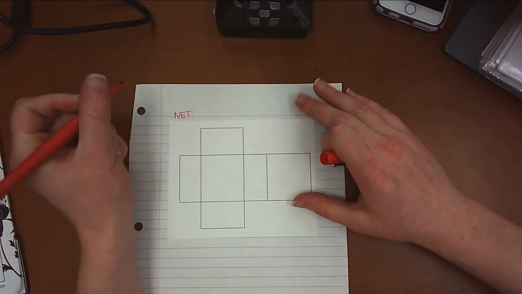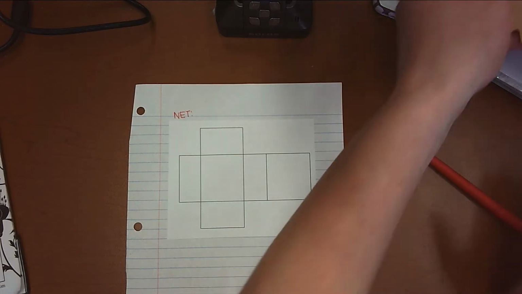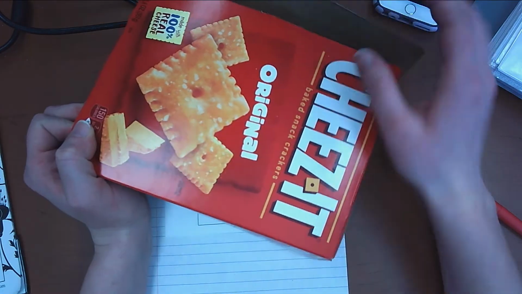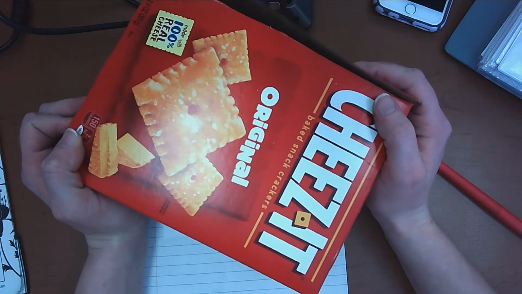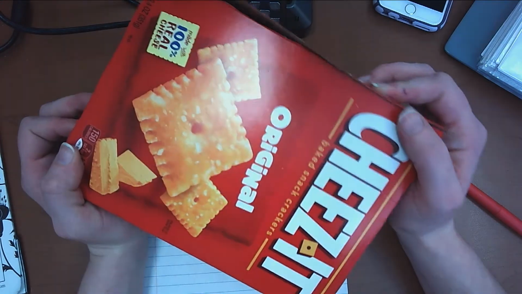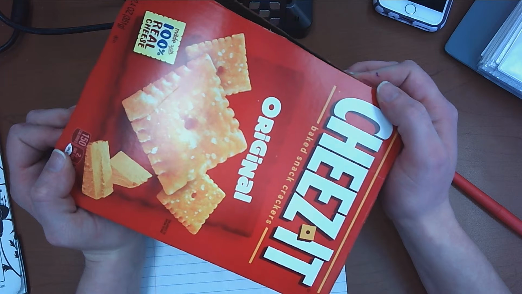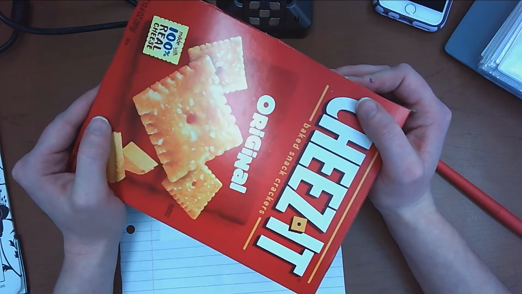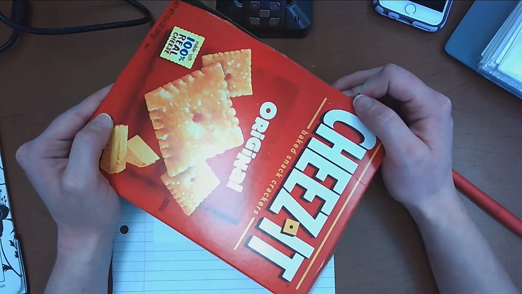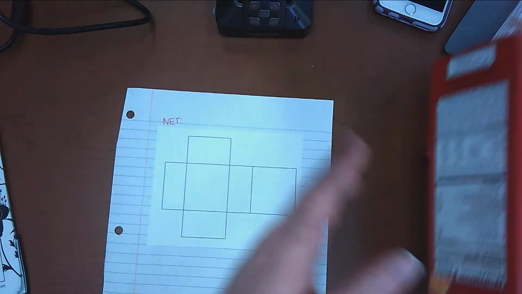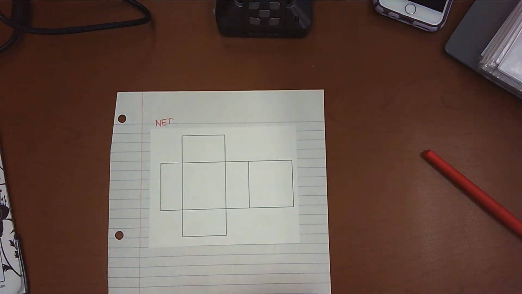And we use nets to help us find the area on the surface. We use nets to help us figure out how much cardboard we need for a box this size, or how much wrapping paper we need to wrap each side of the box. So different things like labels, wrapping paper, cardboard, that's why we need to be able to find surface area. Or if we're going to paint the outside of something, maybe the outside of a house, we have to find the surface area of the house. We have to find the outside area to know how much paint we're going to need. Those are all reasons why we need to know surface area.